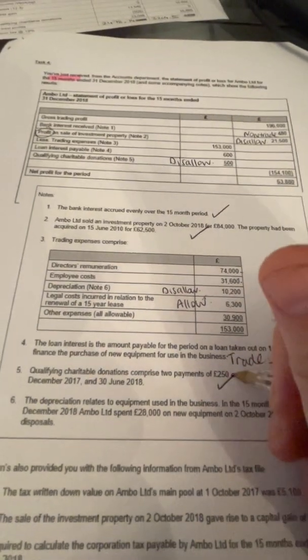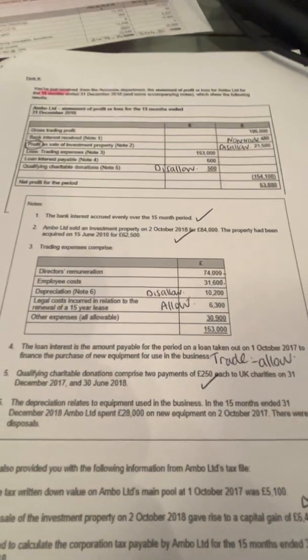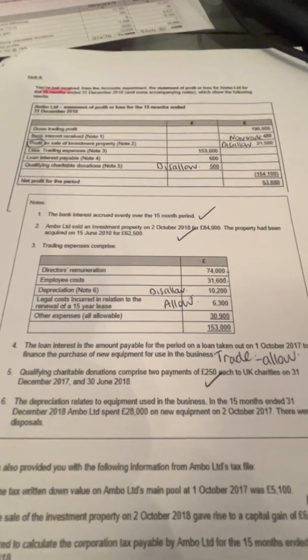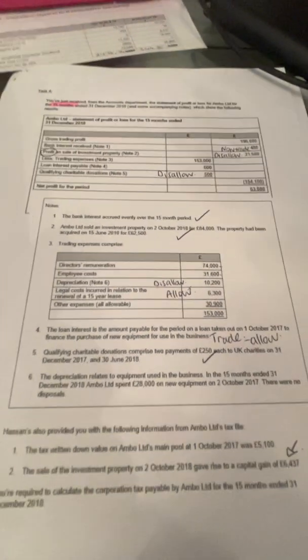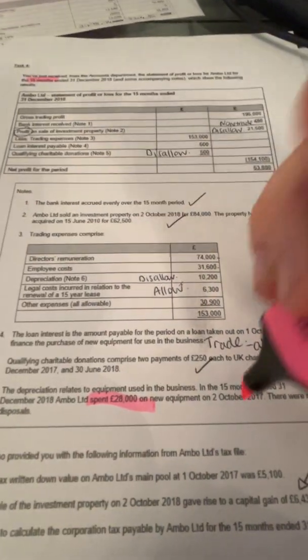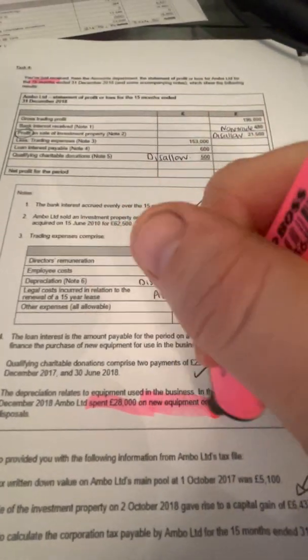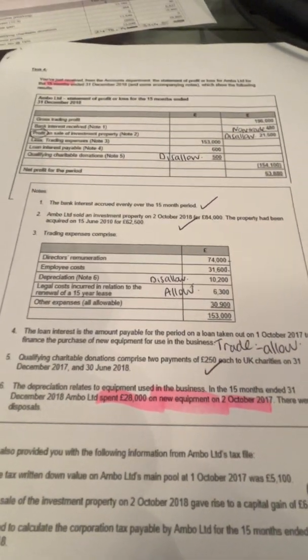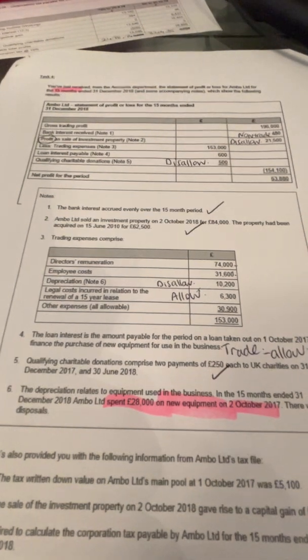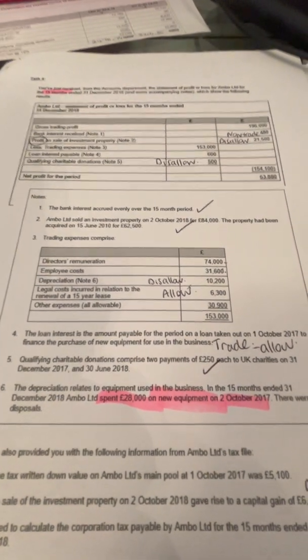We've already dealt with the donations. And the depreciation relates to, and we're told that, but this is what we're interested in for our capital allowances, that they've spent 28,000 on new equipment on the 2nd of October 17. Okay, so that's going to be used within our capital allowances question.